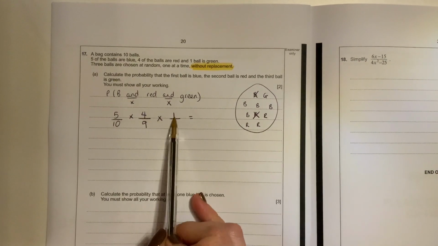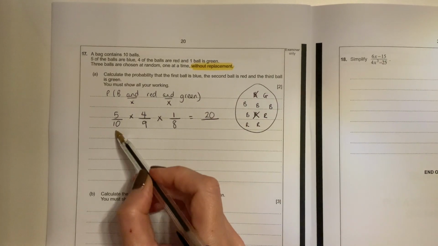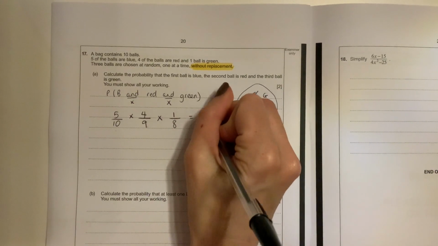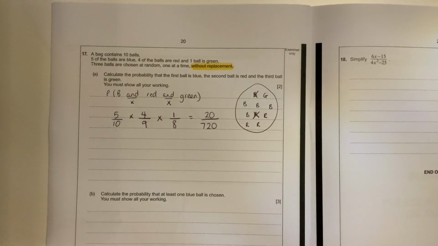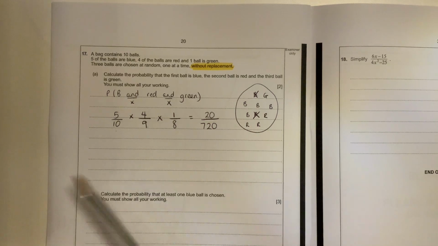5 times 4 is 20, times 1 is still 20. I would do the bottom backwards. So 9 times 8 is 72. 72 times 10 is 720. And that's my answer complete. You don't need to simplify your answer because probability doesn't require you to do that.